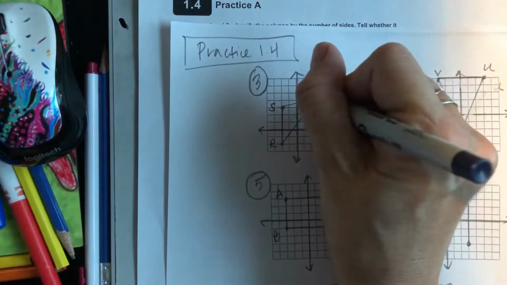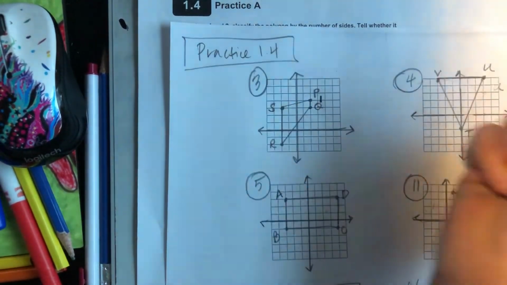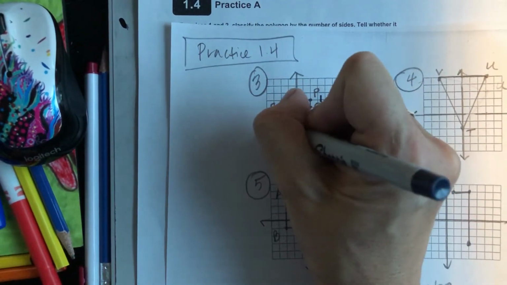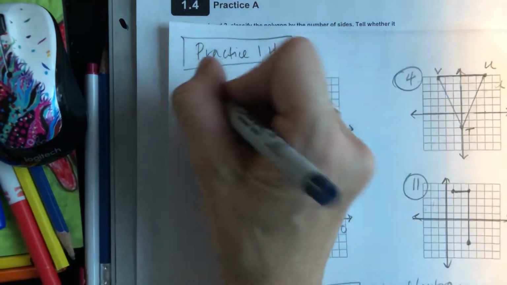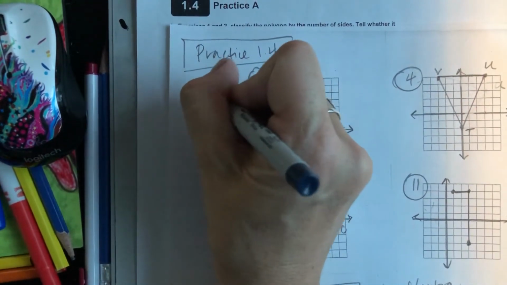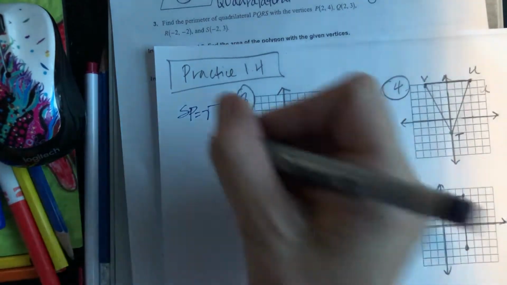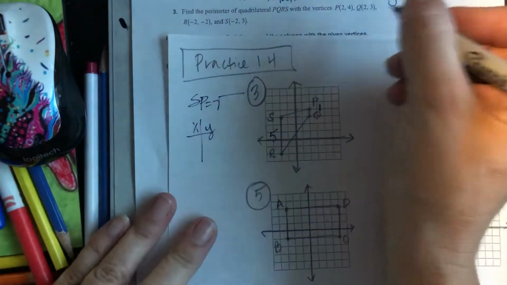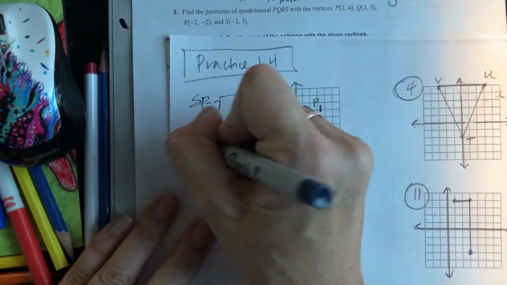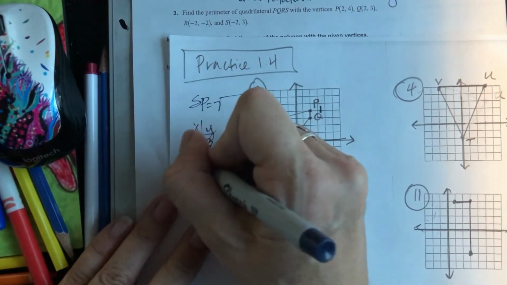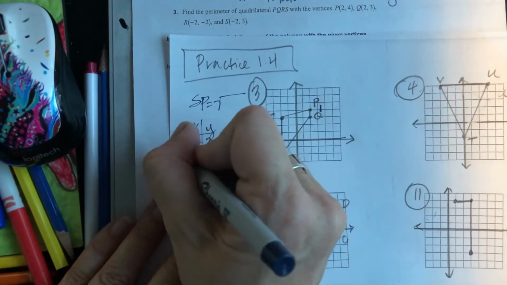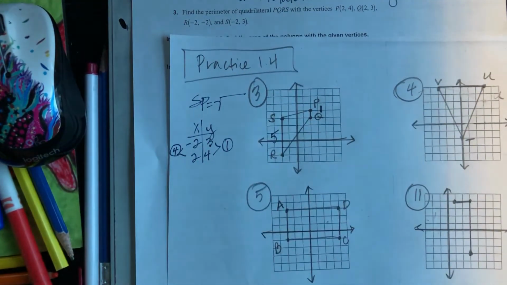For problem 3, I can count P to Q is 1 unit. S to R is 1, 2, 3, 4, 5 units. You have to do the distance for S to P. If I get my X and Y for SP, S is -2, 3. P is 2 and 4. How far apart on the Y's is 1. How far apart on the X's is 4.